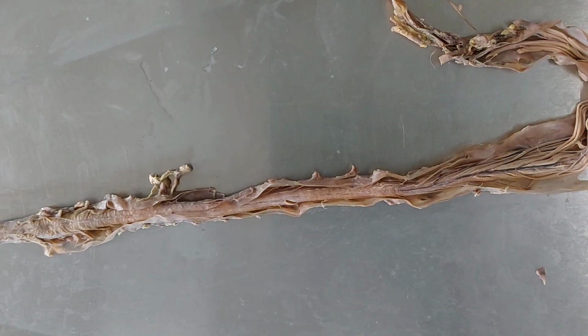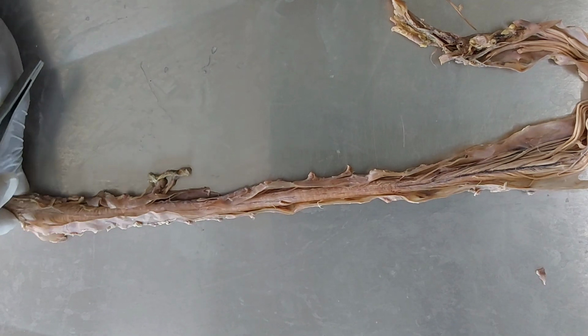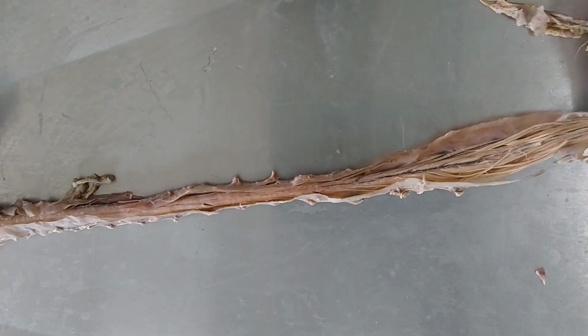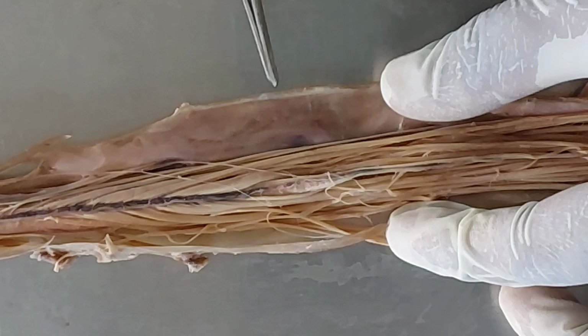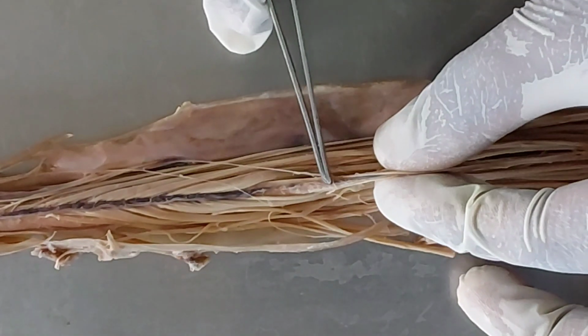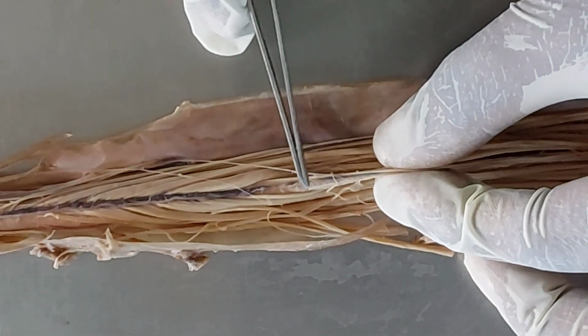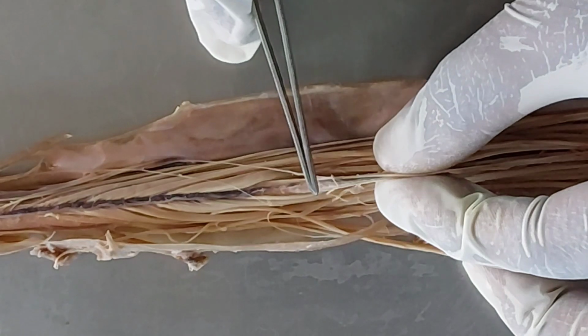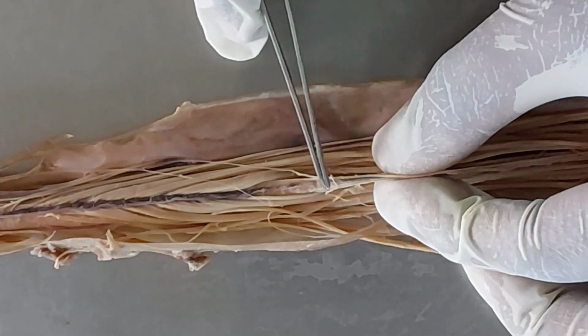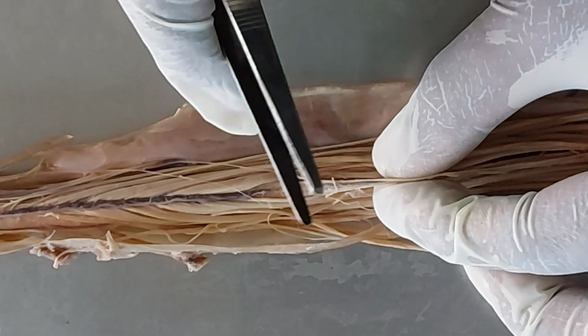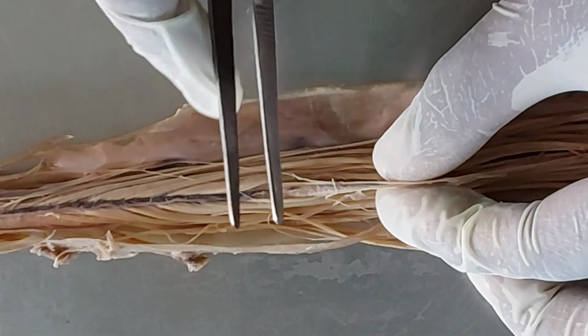Now the terminal part of the spinal cord, or the lower end of the spinal cord, terminates in a conical manner known as the conus medullaris. Let us see the conus medullaris. Here is the terminal part of the spinal cord. This conical part is known as the conus medullaris. Remember, the conus medullaris lies at the level of L1, the first lumbar vertebra.